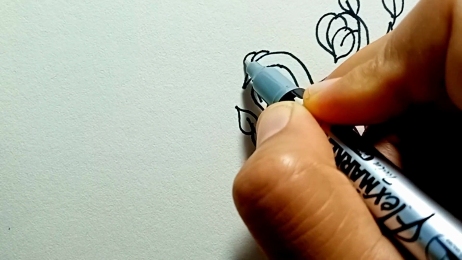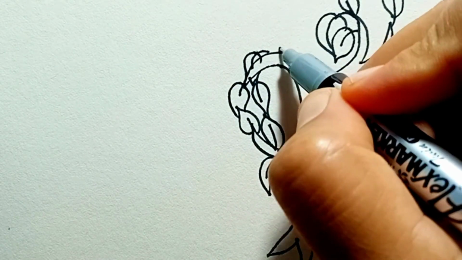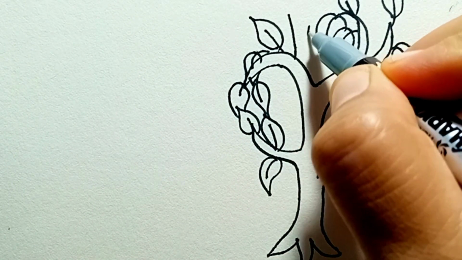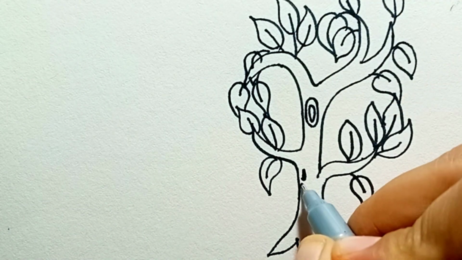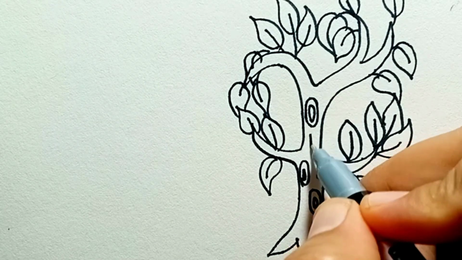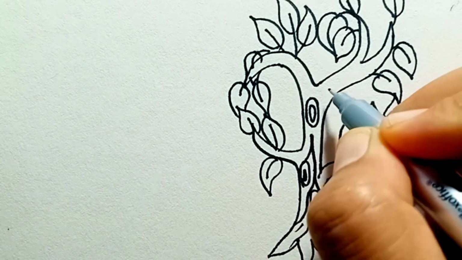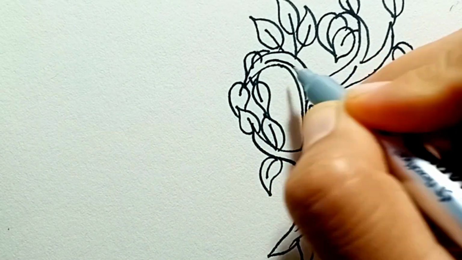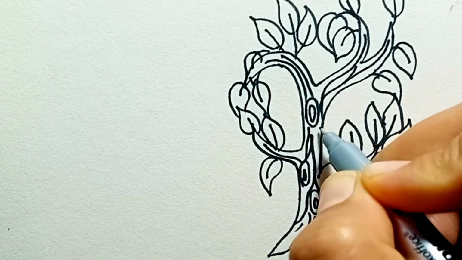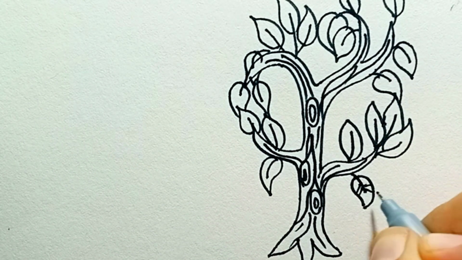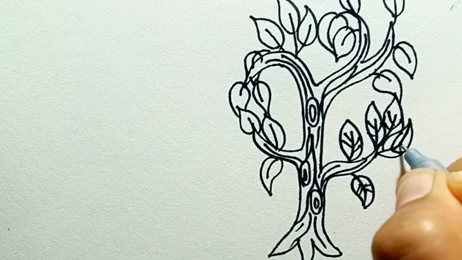One by one, let's add leaves here too. And let's draw some lines like this through the tree. Here in the tree branch also, not so much. In the tree branch, one or two lines, and I add a few lines in the leaves here.